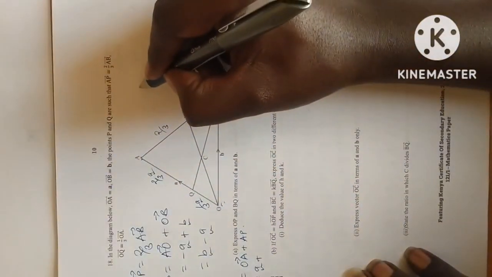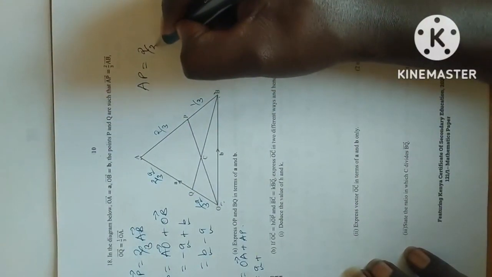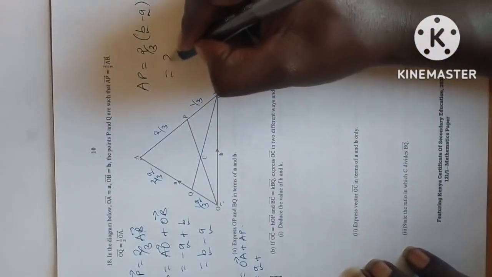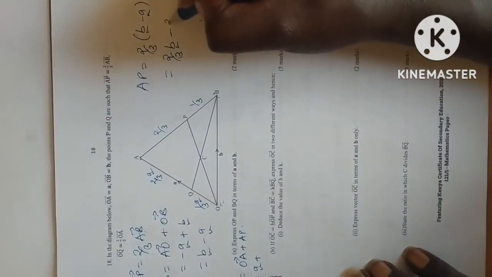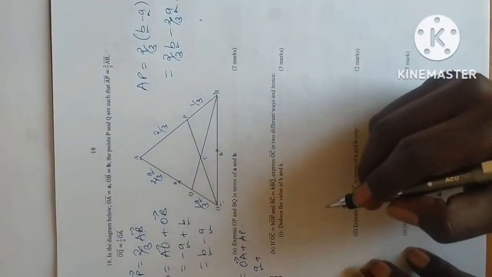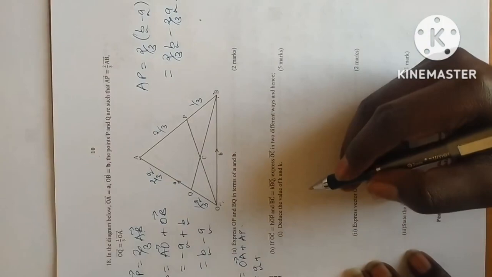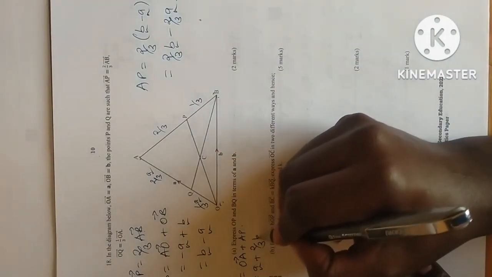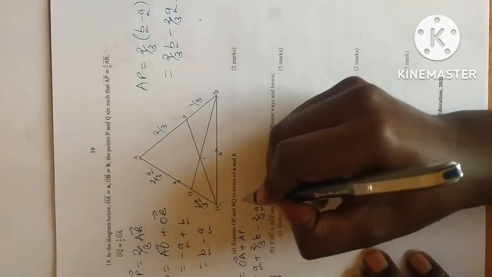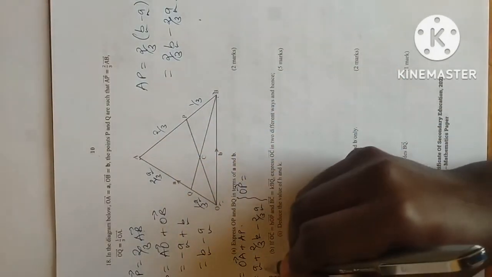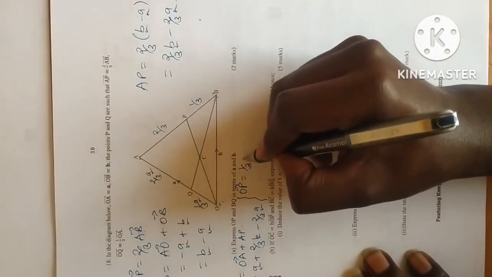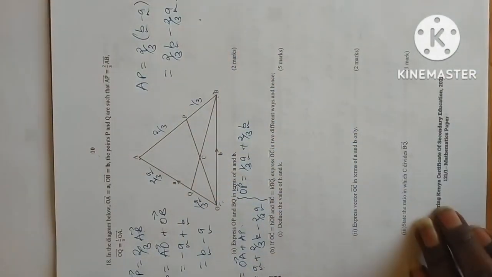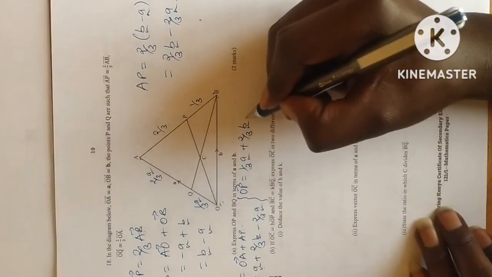So AP is the same as 2/3 of AB, which is vector B minus vector A, which gives us 2/3 vector B minus 2/3 vector A. OP then is the same as A minus 2/3 vector A, which is 1/3 vector A, plus 2/3 vector B. For this case, this is now our OP.